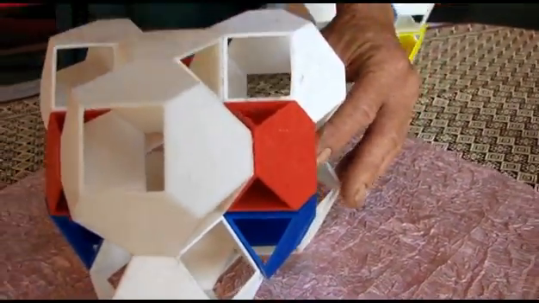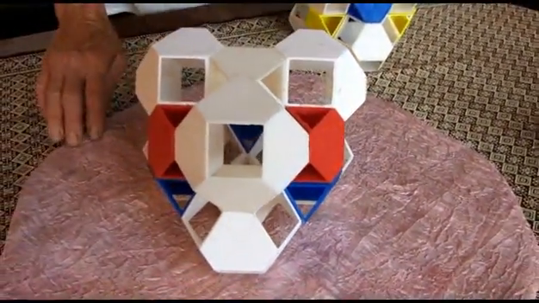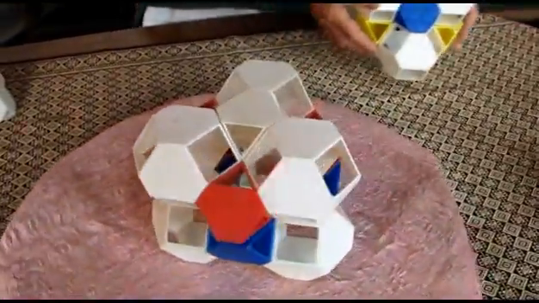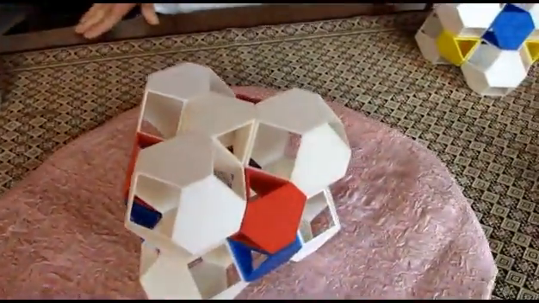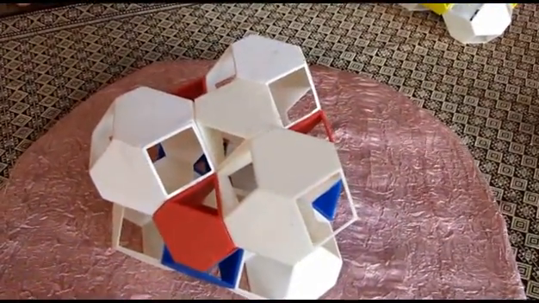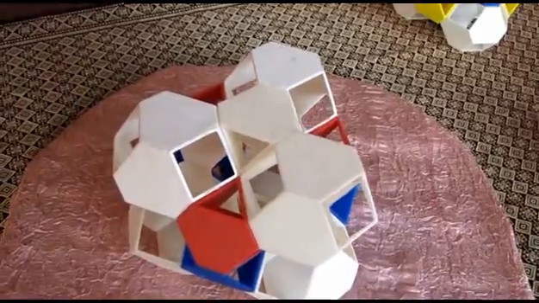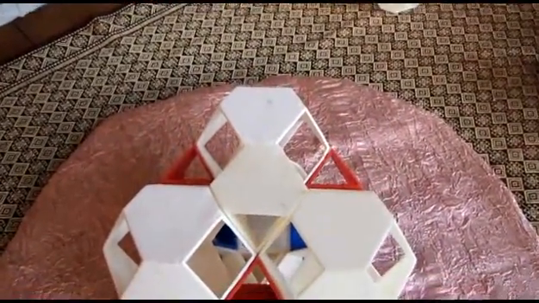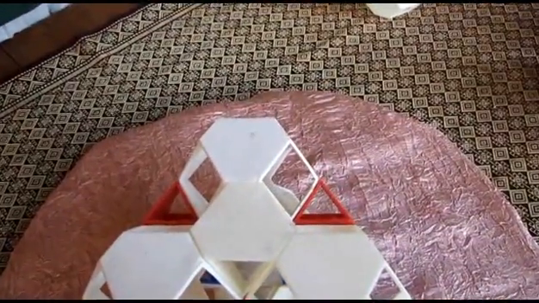And inside of this configuration we have our anti-cubo-octahedron. Johnson 27 just doesn't roll nicely with this geometry, and I will explain a little bit further why.